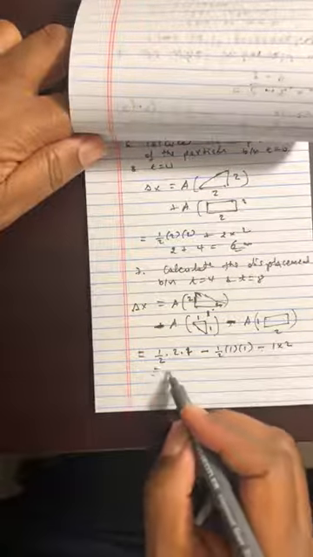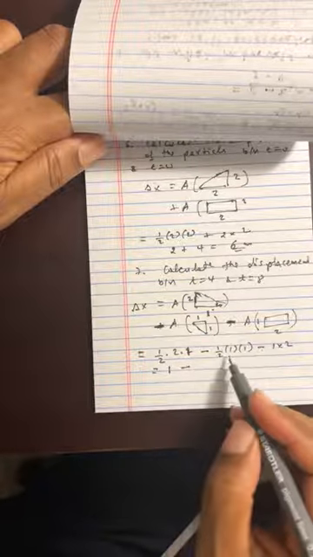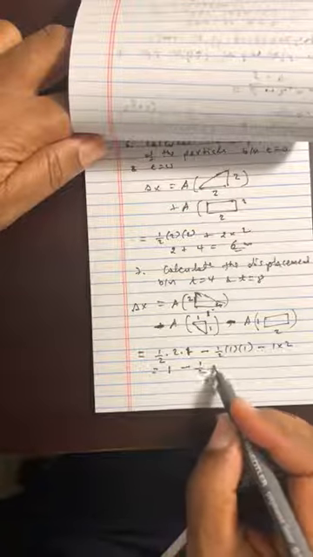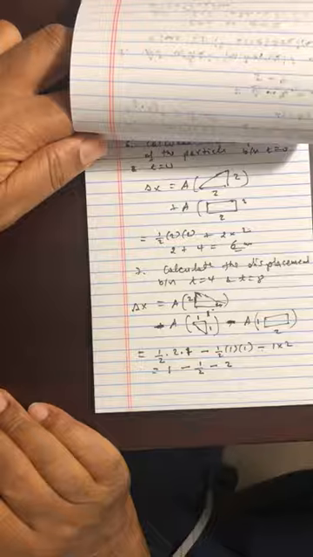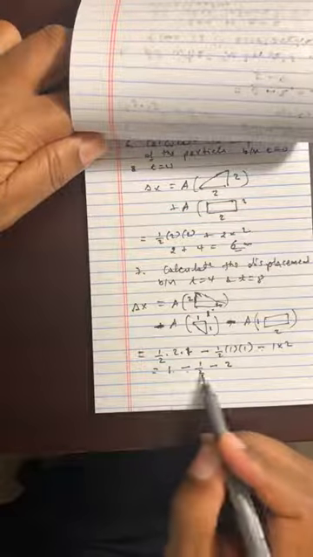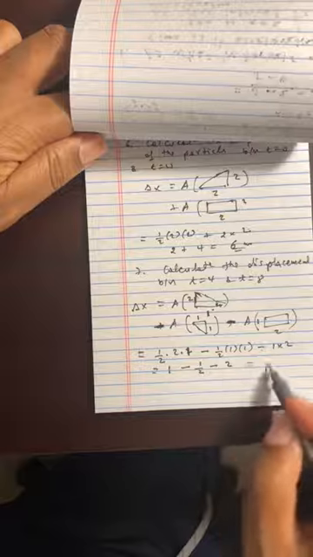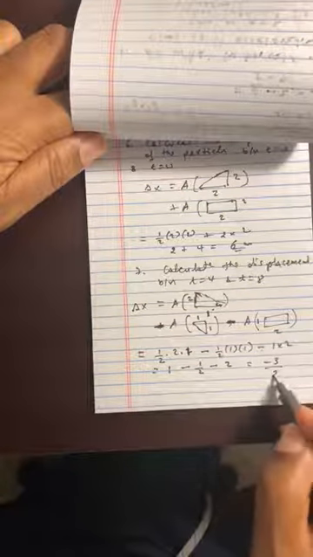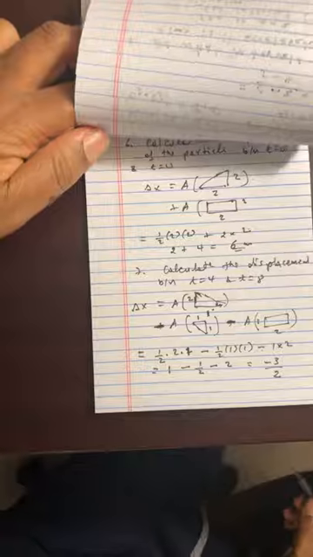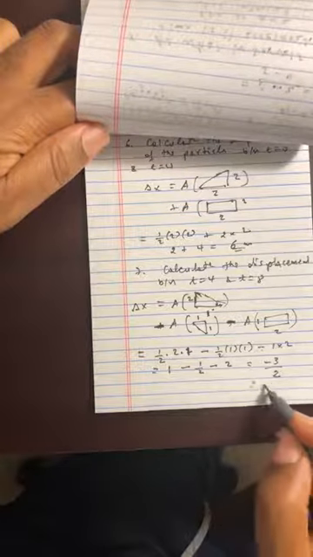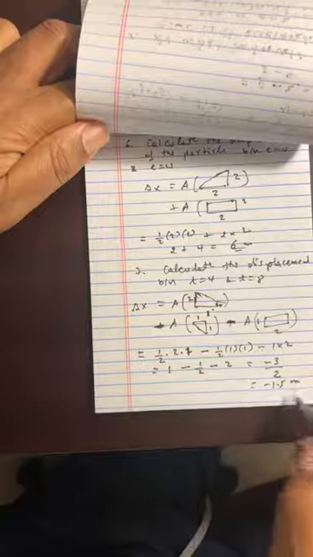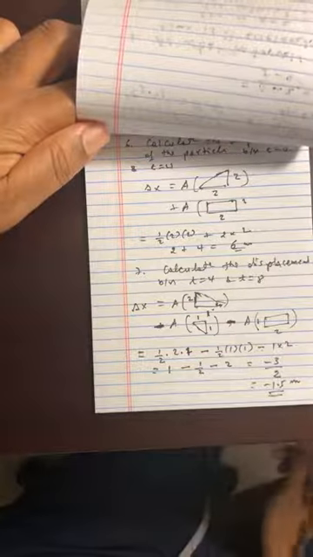So we have 1 over here minus half minus 2. So that's half, this is half, minus 2 is negative 3 over 2. So the displacement is negative 3 over 2, or negative 1.5 meters, which means displacement to the left.